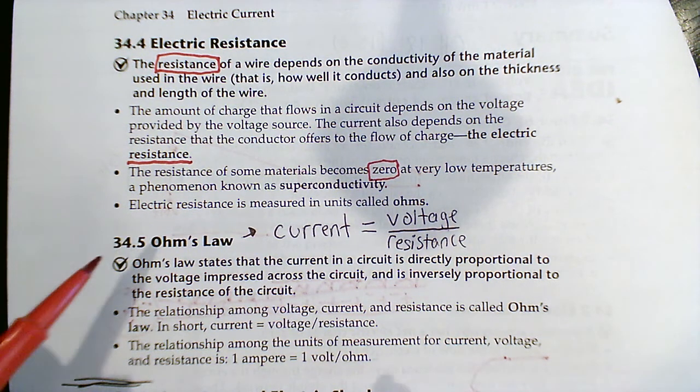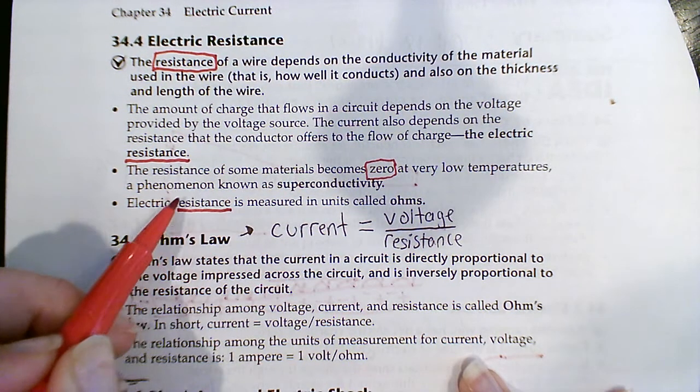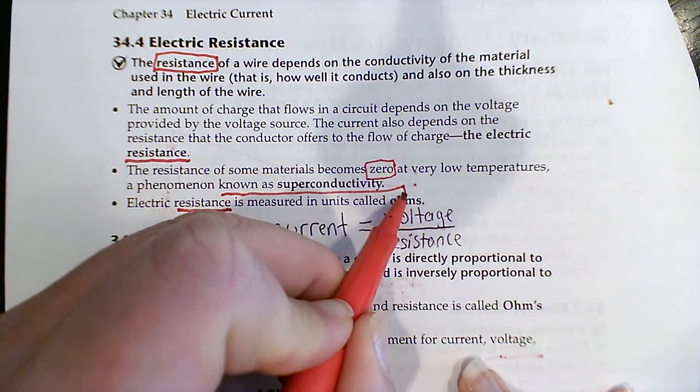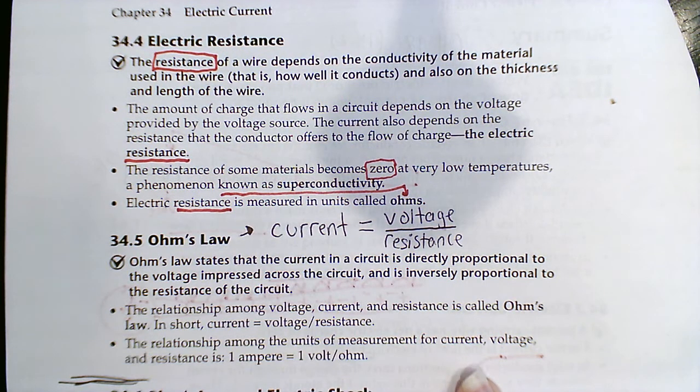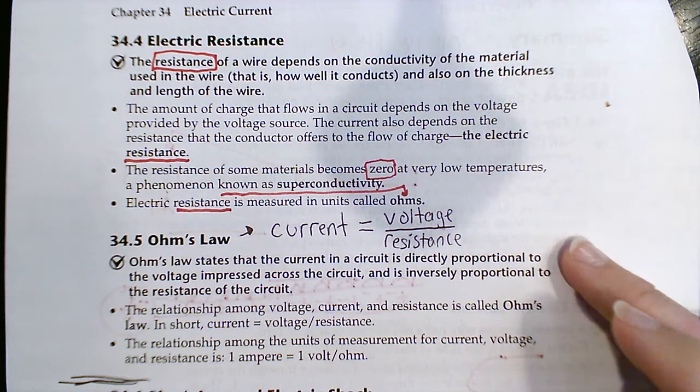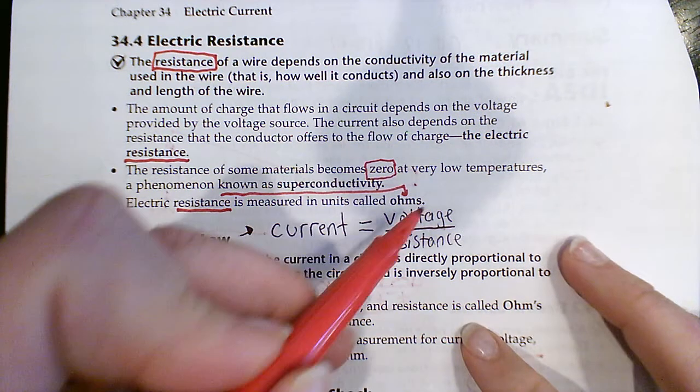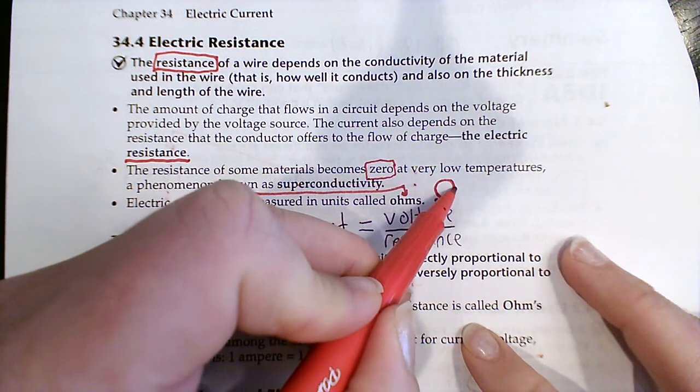But here we have another unit here. So we have resistance, and its unit is ohms. And ohms has this great symbol. I don't even remember what Greek letter it is, but it's one of these guys.